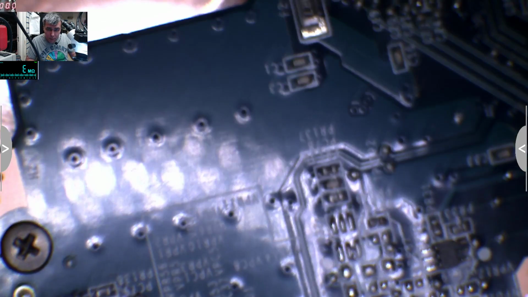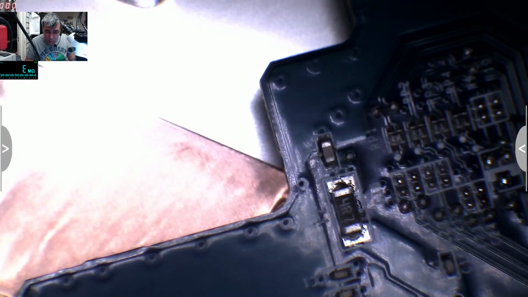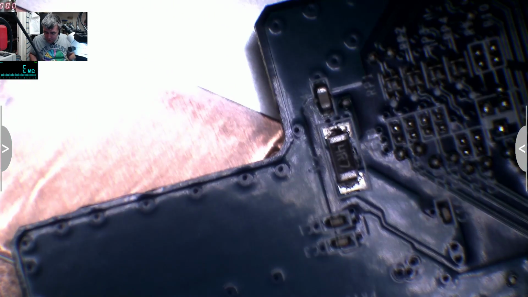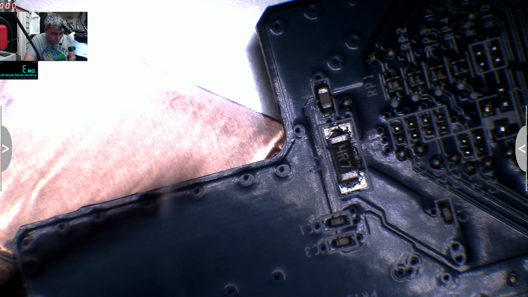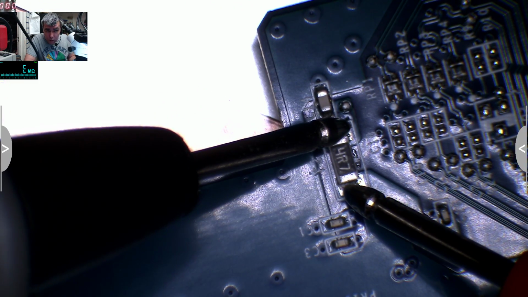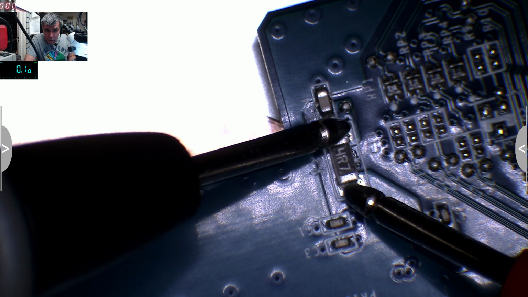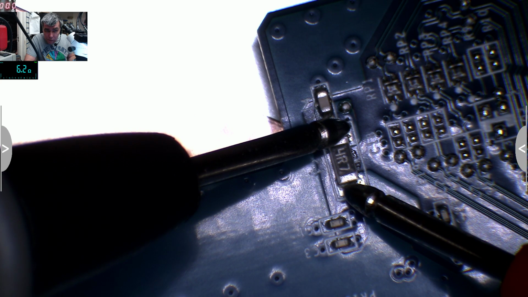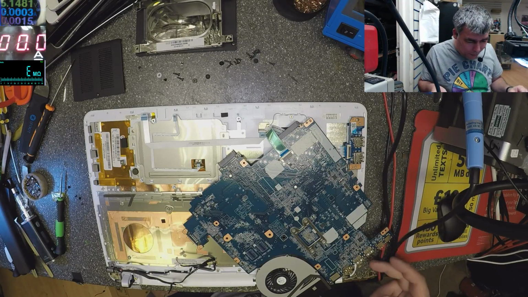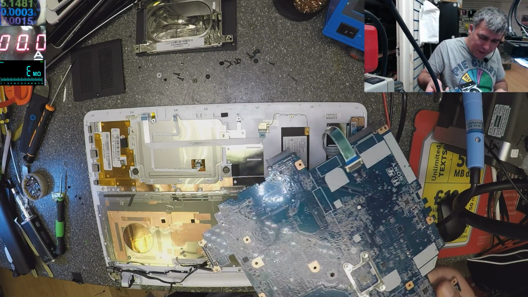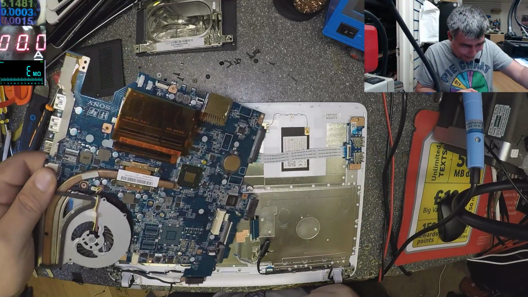Yeah. So that's my resistor there. 4.7 ohms. Let's check. So now we have 6 ohms. 5.4. Yeah, it's fine. It's fine. I'm sure it'll be fine. It's just a small modification.